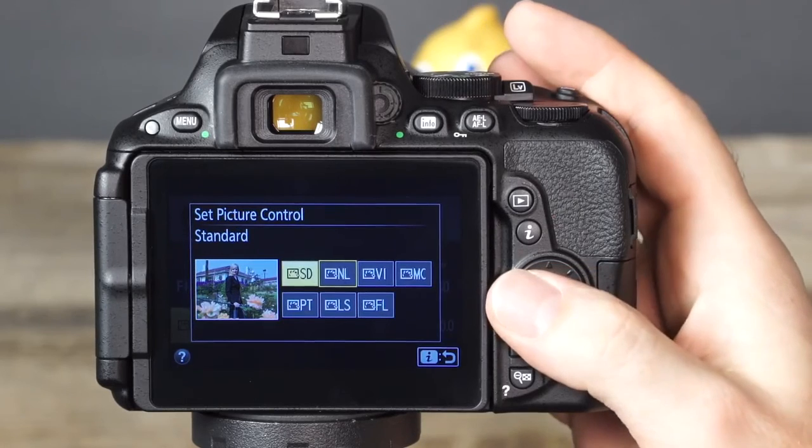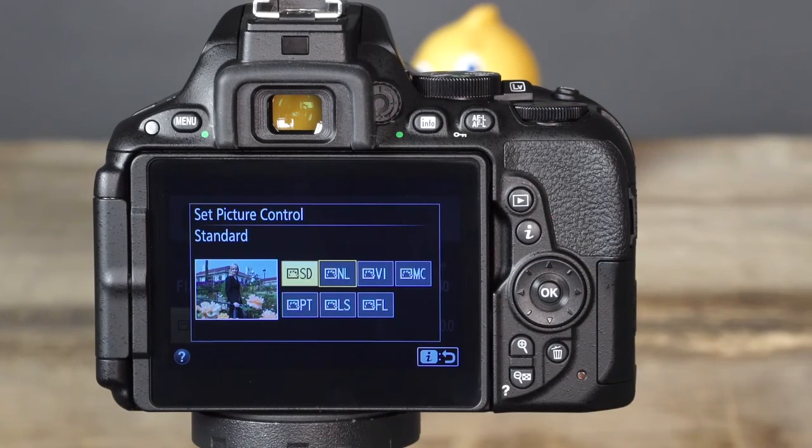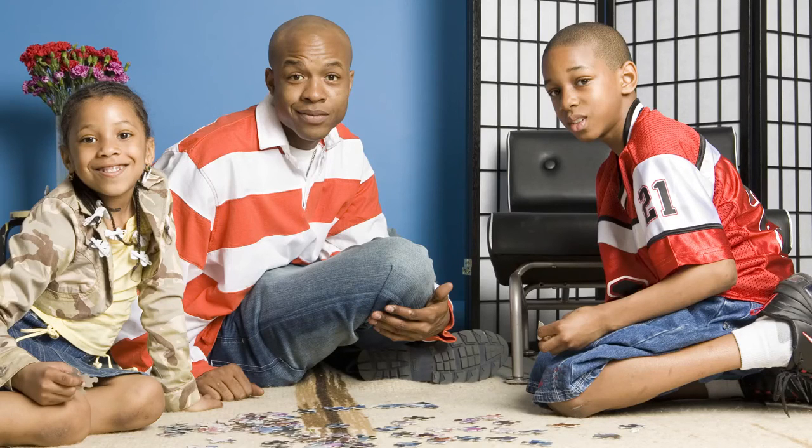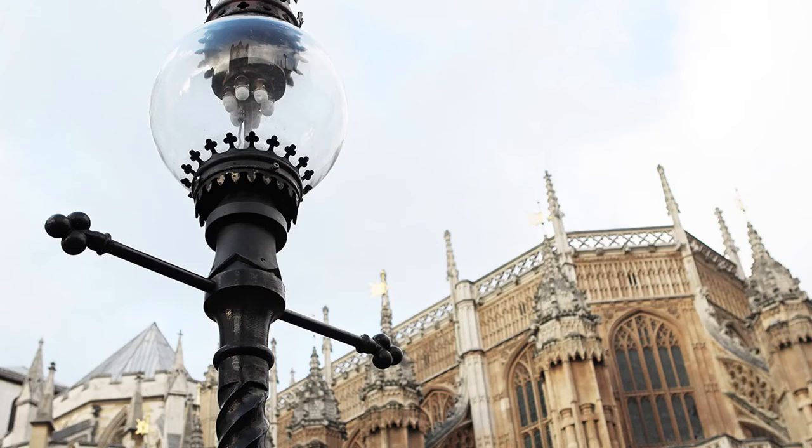The standard picture control is the default setting, and it offers standard processing and balanced results. This is a good picture control for general situations. The neutral picture control is a good setting to choose if you wish to process the images with your computer. Colors in this picture style are natural and subdued. The vivid picture control is great for images with primary colors that you would like emphasized. The monochrome picture control is useful when you would like to take black and white photographs. Note, images taken in this setting cannot be converted to color later.